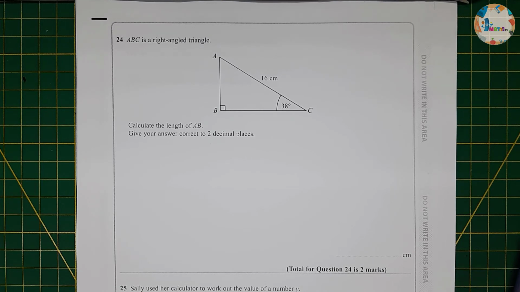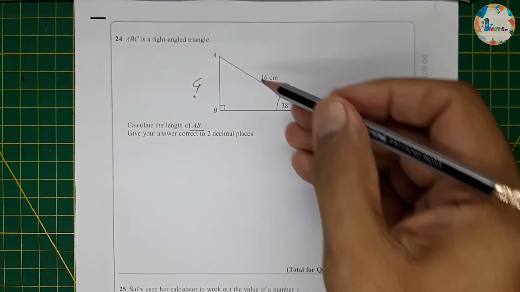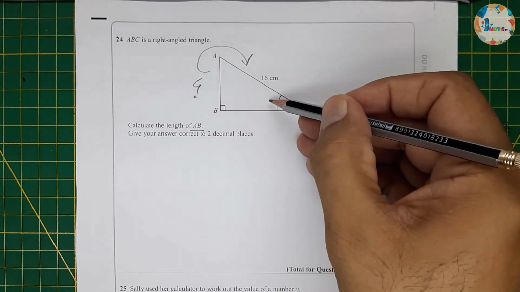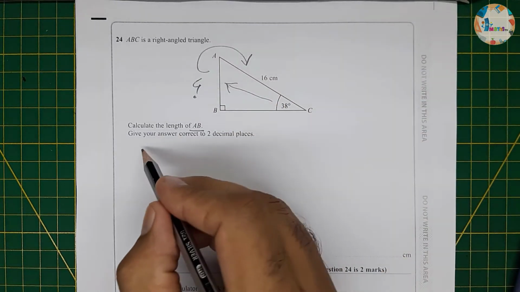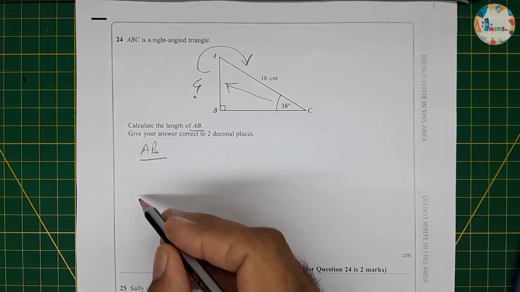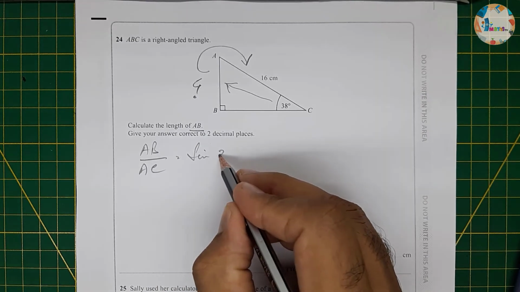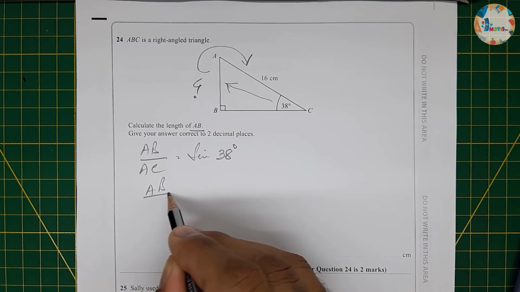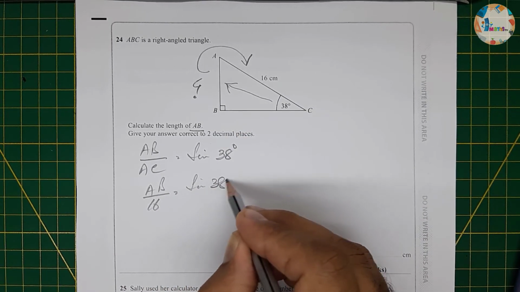Now question number 24 says ABC is a right angle triangle. Calculate AB. This side we have to find. This side is given, angle is given. So this is opposite over hypotenuse. We can write AB over AC equals sine theta, and theta is 38, so sine 38 degrees. AB over AC is 16, equal to sine 38 degrees.